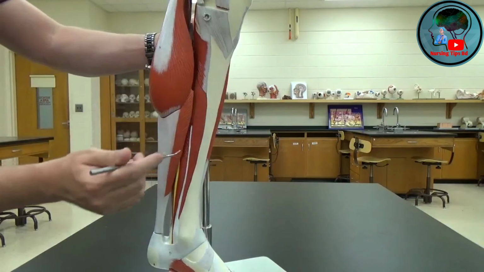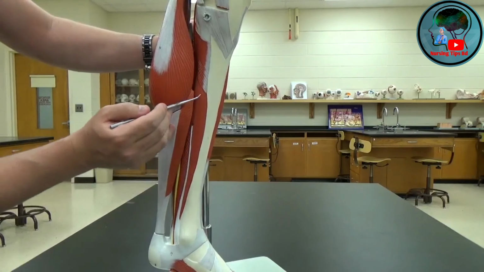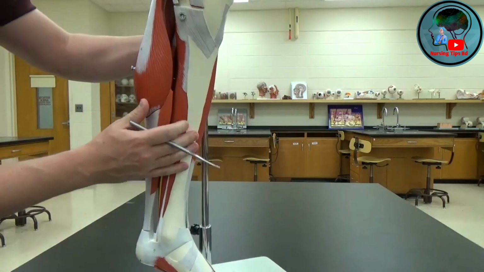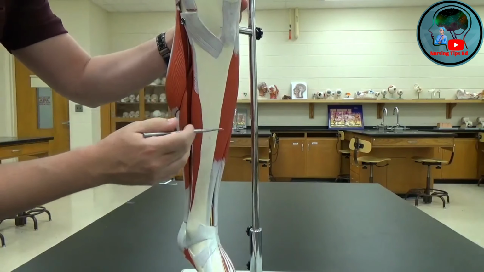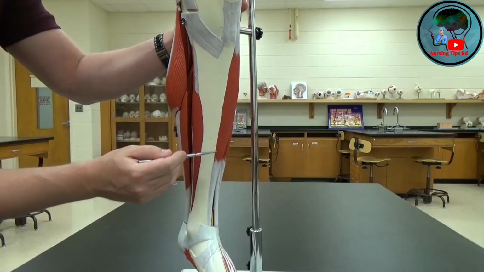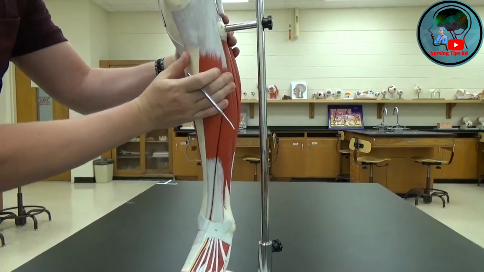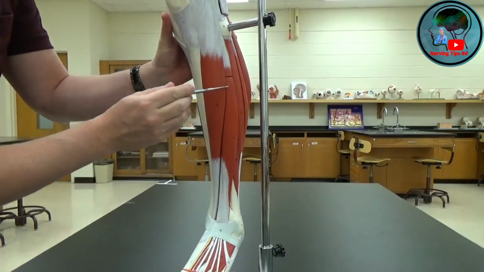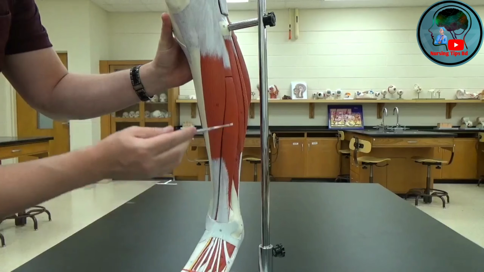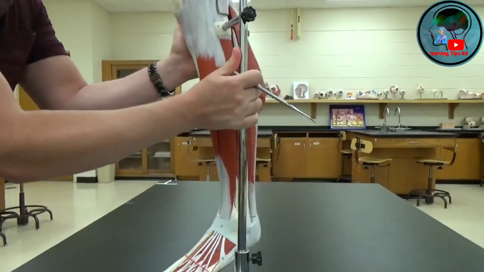Rotating medially, you can see your flexor digitorum longus here. It's just behind our tibia, which is this bone right here. On the front side is the tibialis anterior. Keep rotating around. We have our extensor digitorum longus. You can follow it and it actually goes all the way to the digits, so that's an easy way to remember that one.